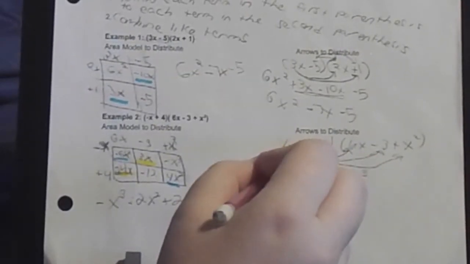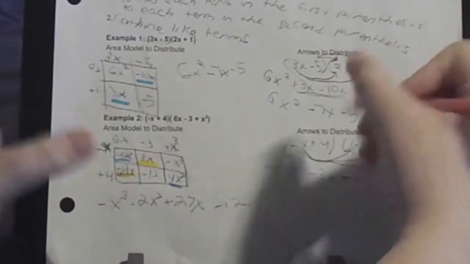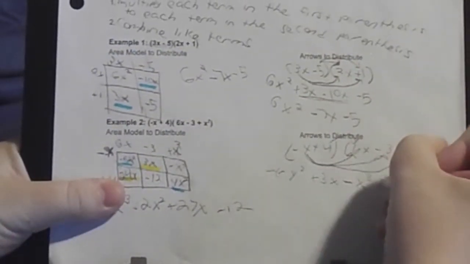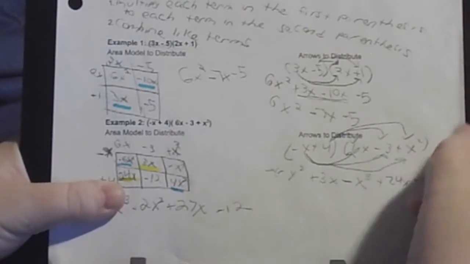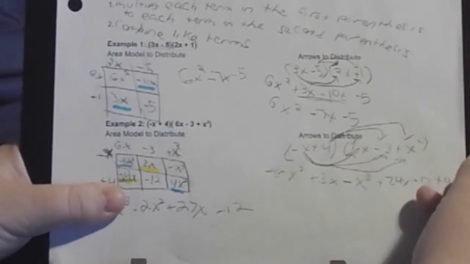And then the negative x went to all 3 of these, but the 4 also has to go to all 3. So 4 times 6 is plus 24, and they're x's. 4 times negative 3 is negative 12, and there's no letter. And 4 times x squared is a positive 4x squared.